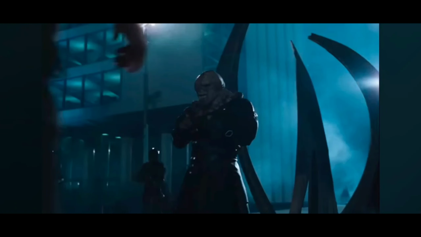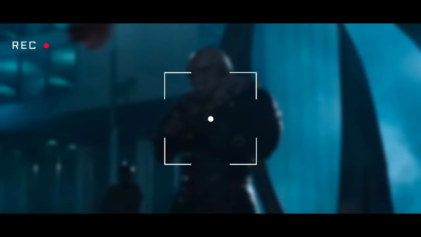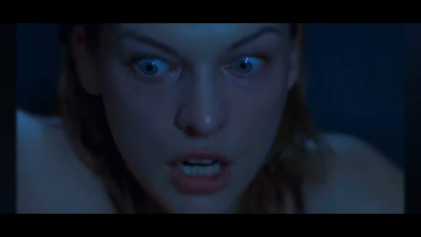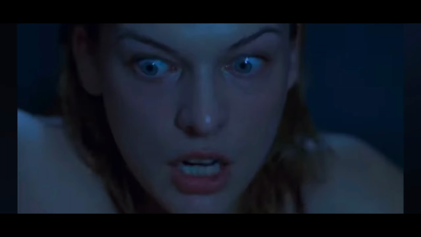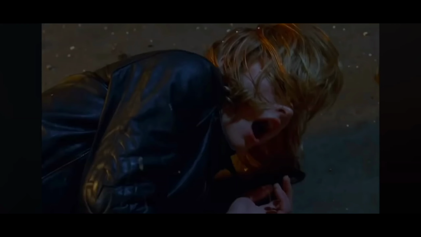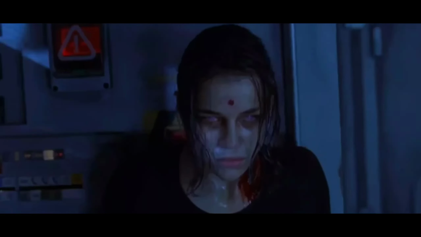Global scale, 2007 to 2012. By the third movie, Extinction, the world is a desert wasteland. By the fifth, Retribution, the action moves across simulated cities, Moscow, Tokyo, NYC, inside a massive Umbrella base, showing the virus has conquered the planet.